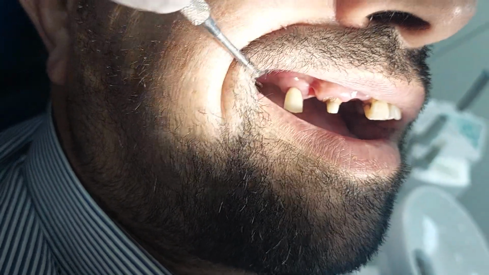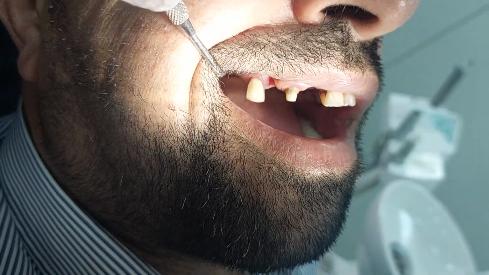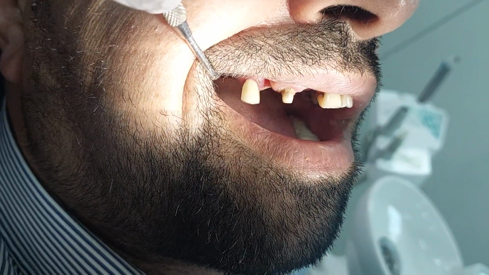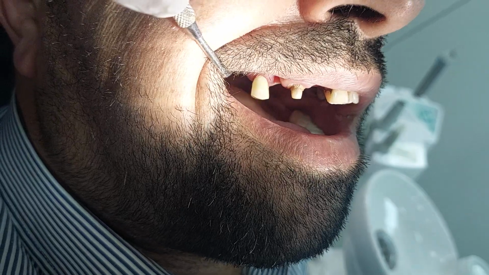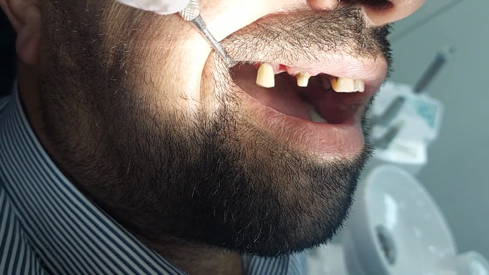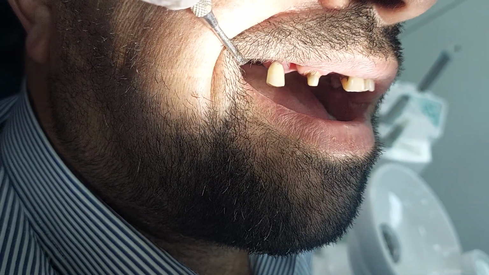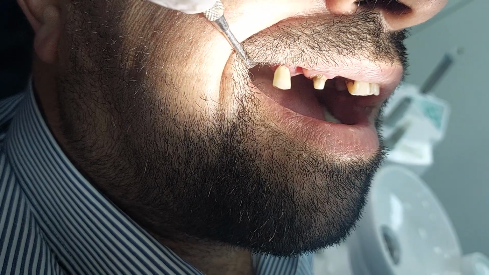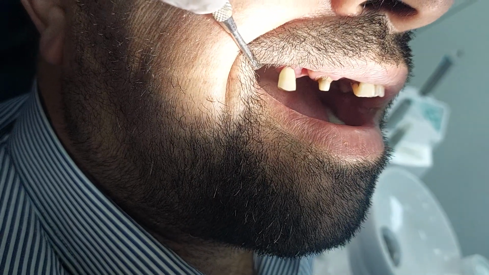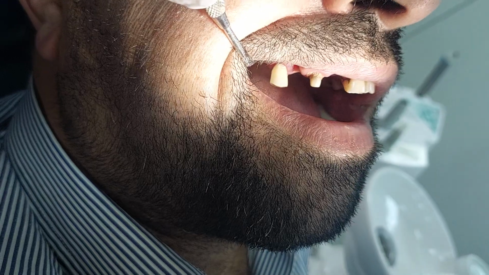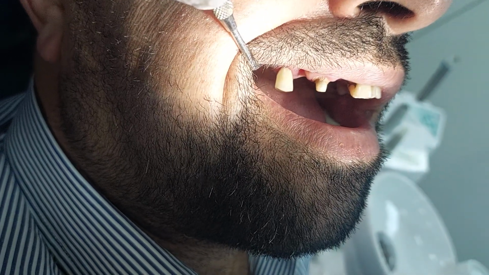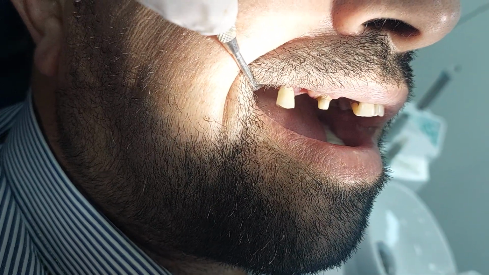And it has to be out of lateral occlusion. If you want a long-term temporization, you need group function on the side, and in lateral excursions minimal occlusal contacts on the pontic.